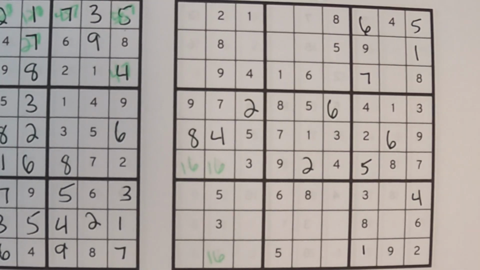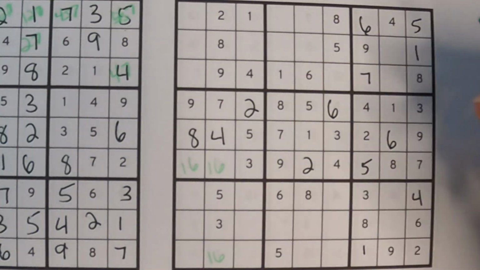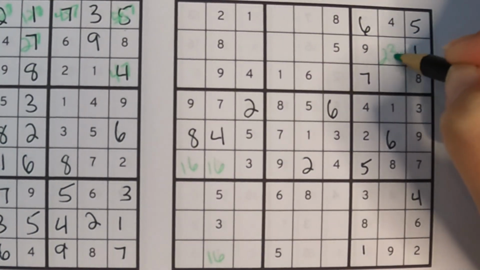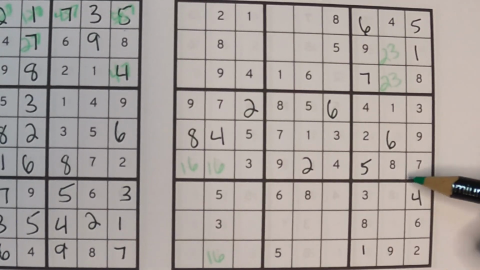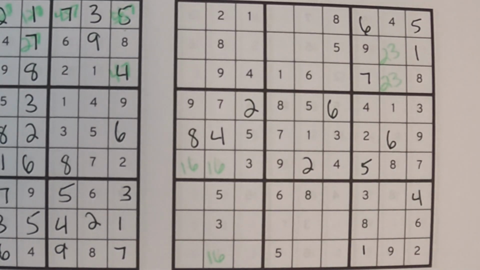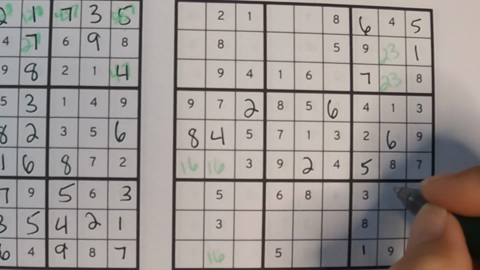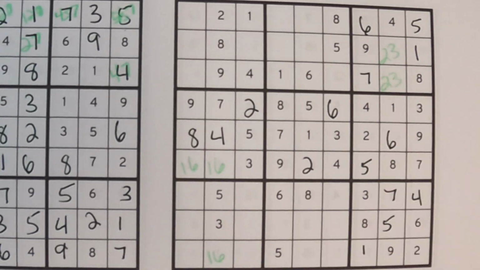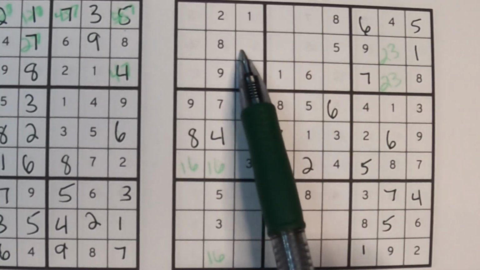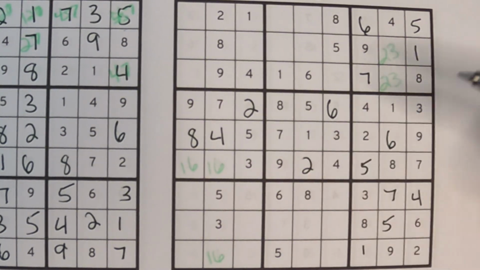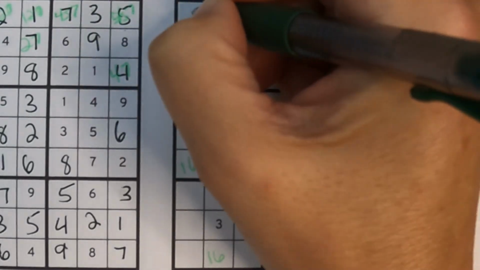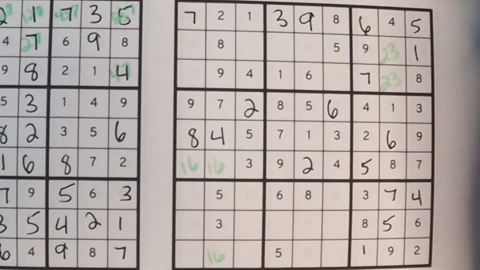For this box now, we're missing 2 and 3, and I don't see any help. So 2, 3, 2, 3. For this box, we're missing 5 and 7. We've got a 5 here, so 7, 5. For this top row, we're missing 3, 7, and 9. We've got 7 and 9 here, so this is our 3. 9 here, so 7, 9.